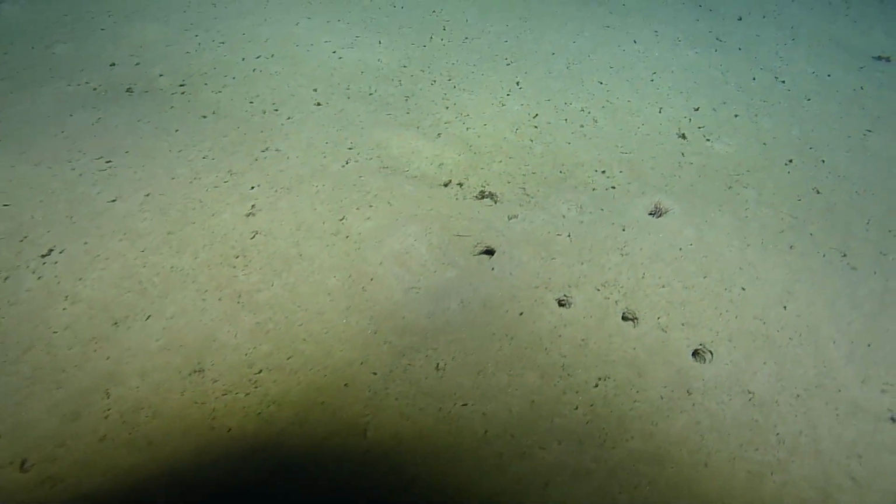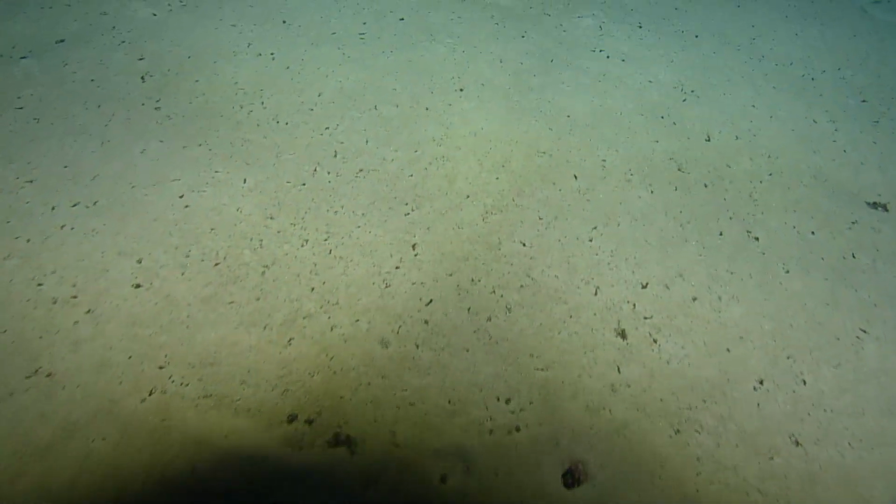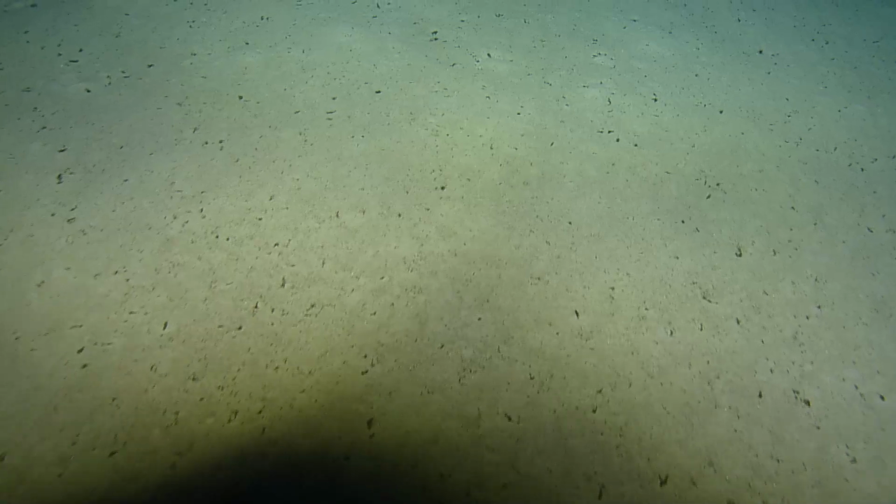Bridge nav, another one of those holes, or a series of holes, at 135. Some organism, a burrowing organism, down here. Copy, thank you.